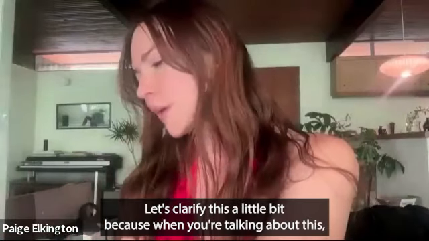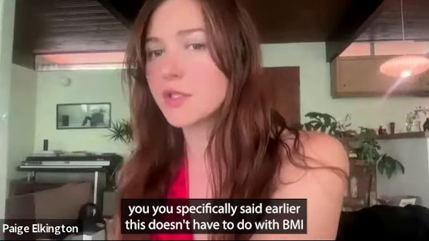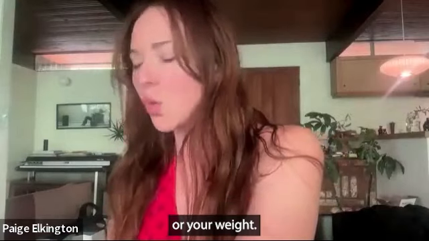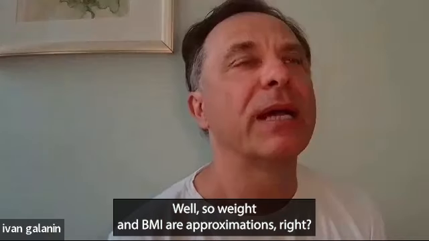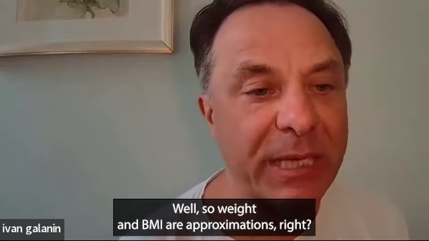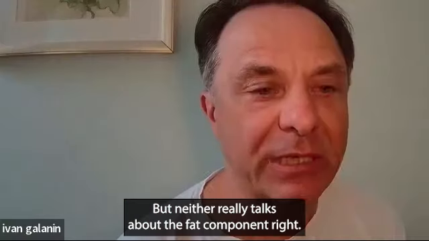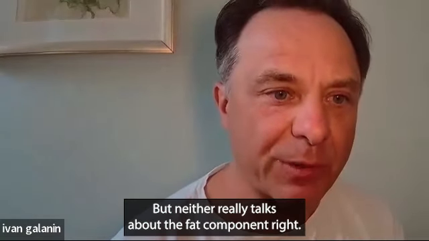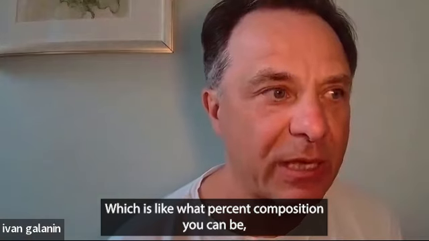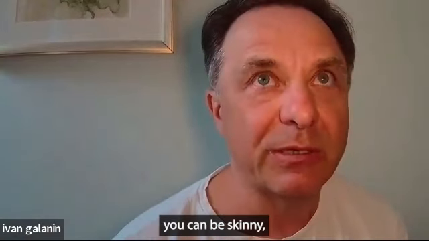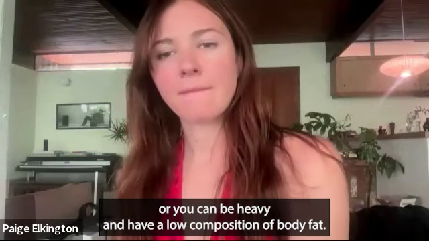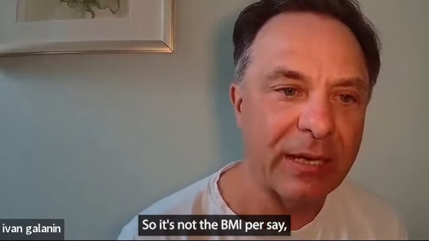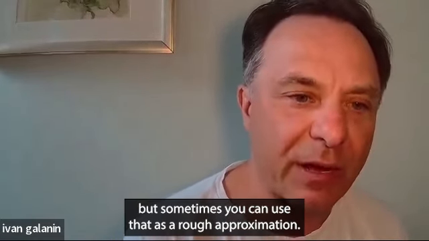Well, let's clarify this a little bit because when you were talking about this, you specifically said earlier this doesn't have to do with BMI or your weight. So I'm a tiny bit confused. Well, weight and BMI are approximations, right? But neither really talks about the fat component, which is separate, like what percent composition. You can be skinny and have a high composition of body fat, or you can be heavy and have a low composition of body fat. So it's not the BMI per se, but sometimes you can use that as a rough approximation.